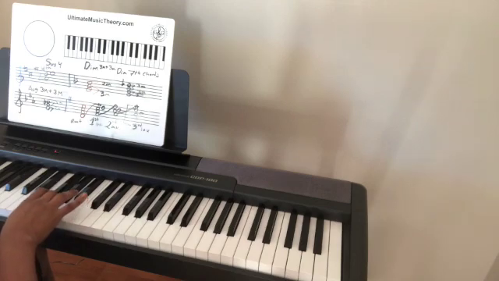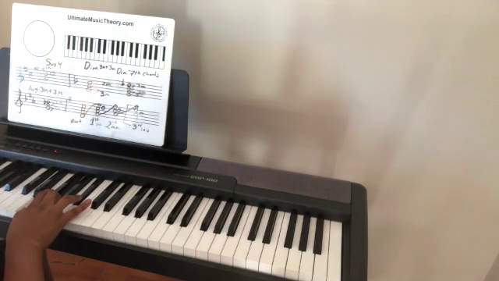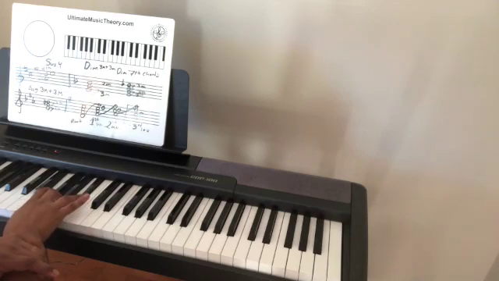Minor third, and then another minor third here. So here is the diminished chord, two minor thirds, one on the bottom and one on the top.